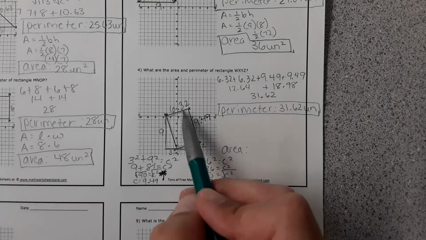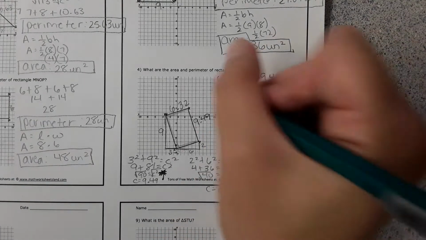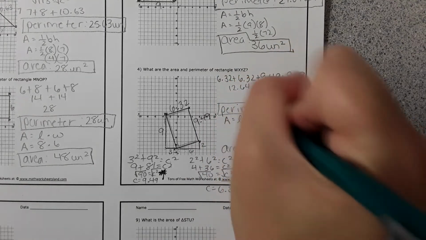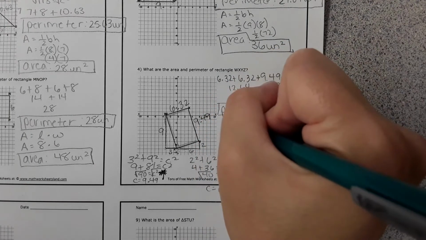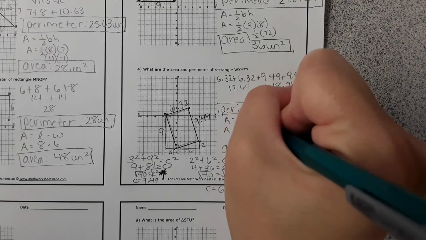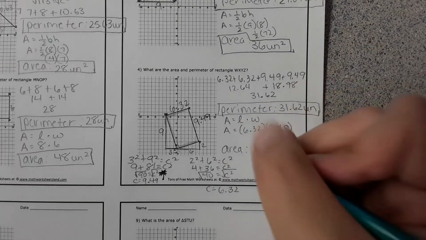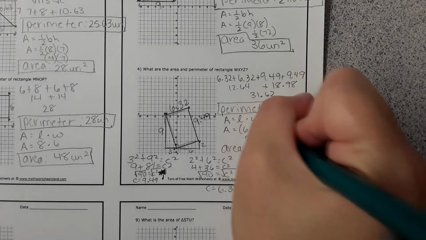Now that we have the lengths of the sides, it makes finding area that much easier. Area of a rectangle, length times width. We already have our length and width. It would be 6.32 times 9.49. And that multiplies out to 59.97.